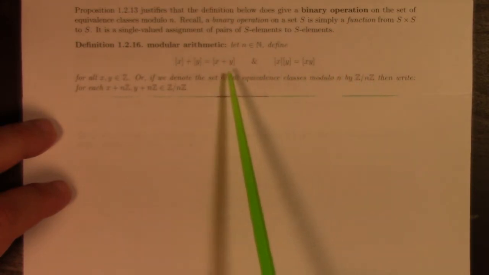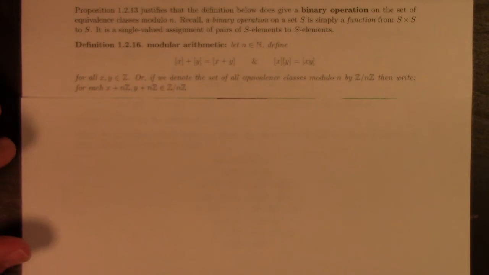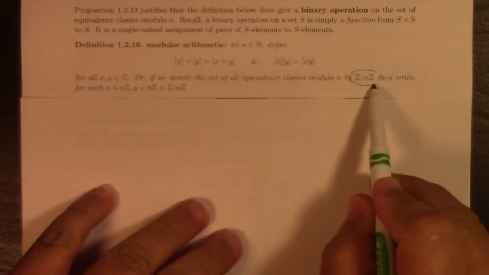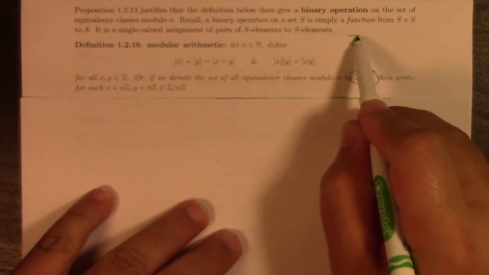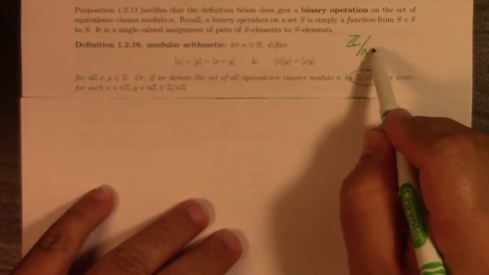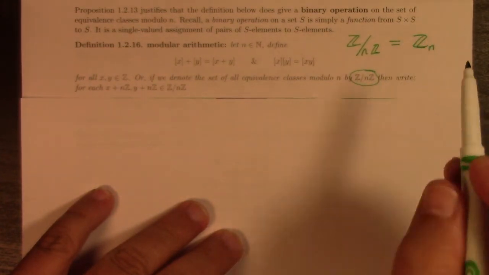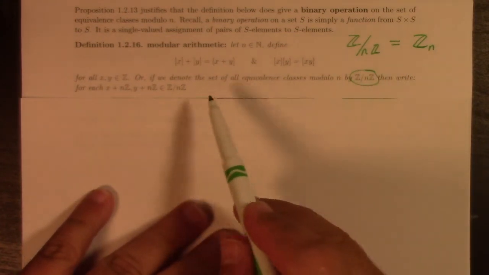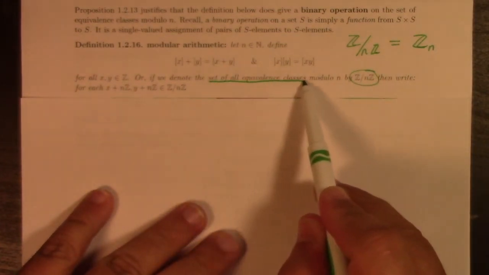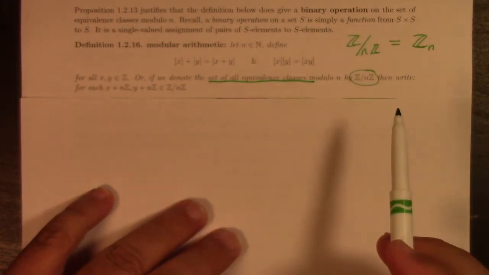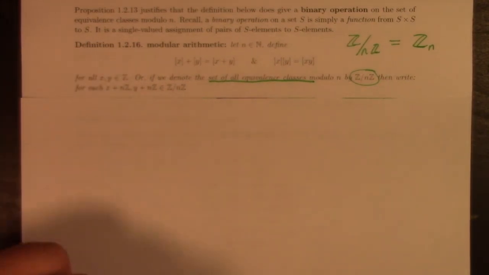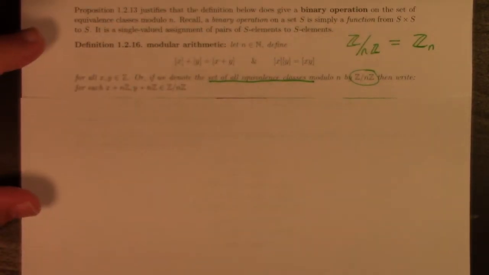And if we write this in the coset notation, and notice I just did something you might have missed: this notation right here, Z mod nZ, that is Zn, okay? There's another notation for that. This is actually the set of all equivalence classes modulo n, all right? So it's the set of cosets, in other words.